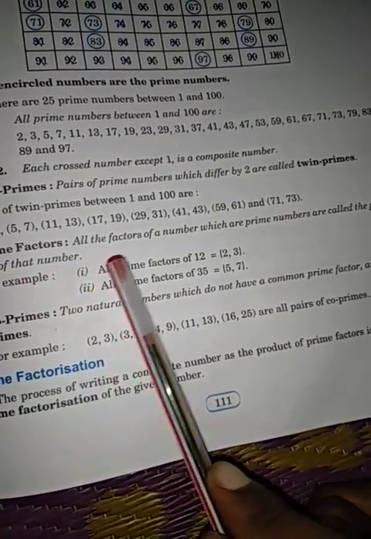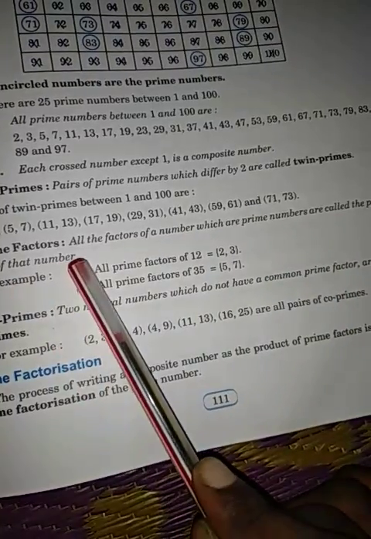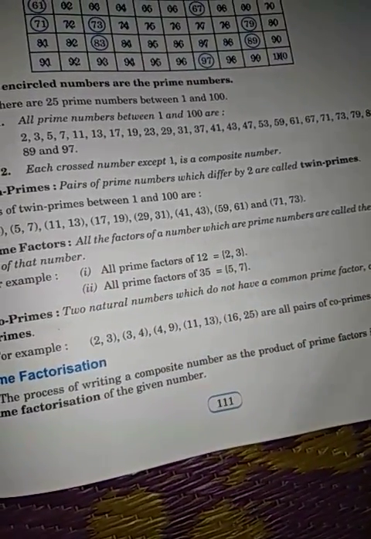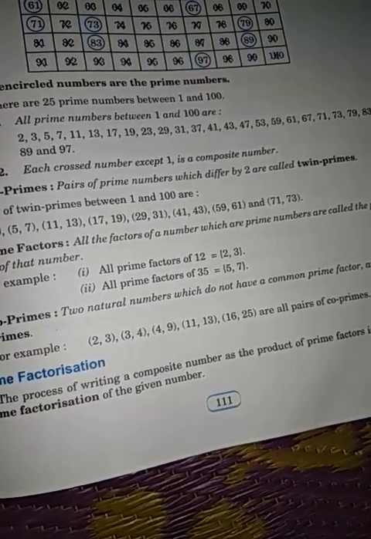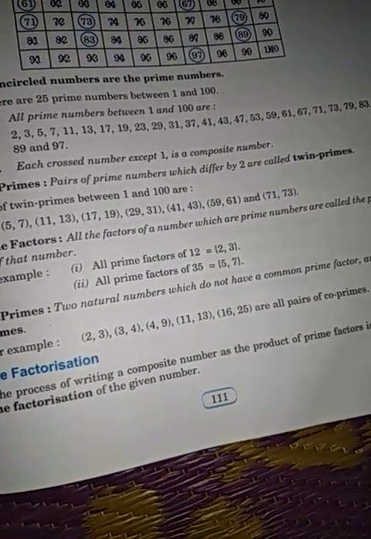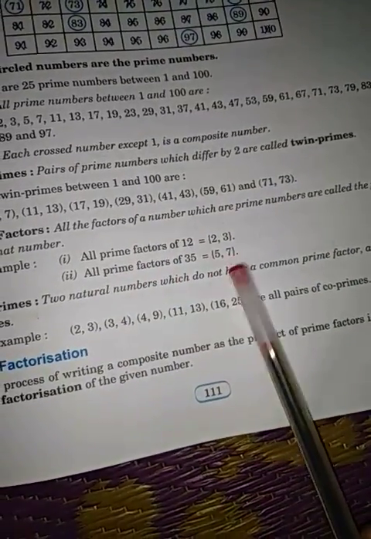Prime factors: all the factors of a number which are prime numbers are called the prime factors of the number. For example, the prime factors of 12 are 2 and 3. Factors of 12 are 1, 2, 3, 4, 6 and 12, but out of all these factors, the prime factors are 2 and 3. Similarly, prime factors of 35 are 5 and 7.